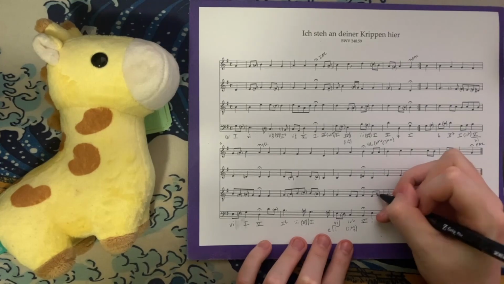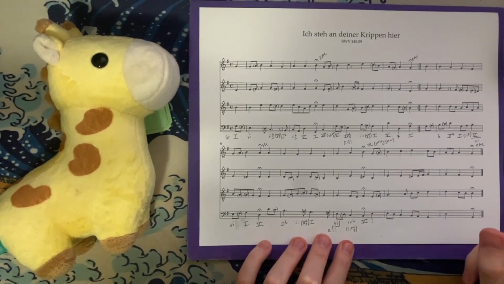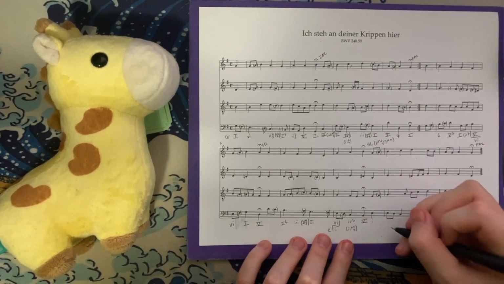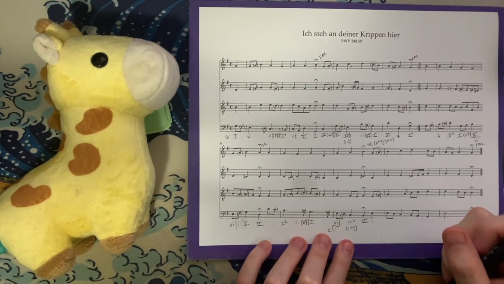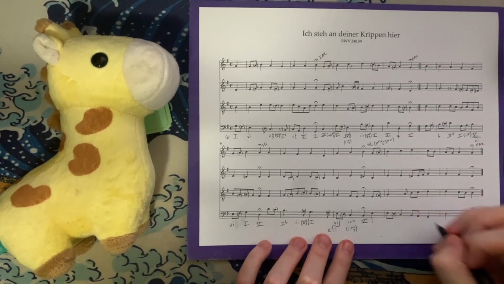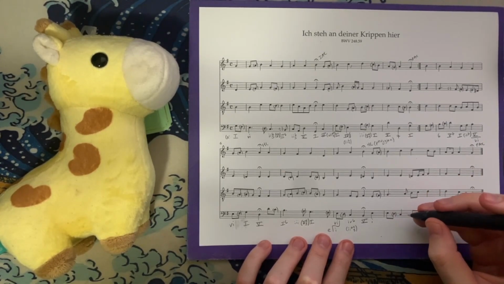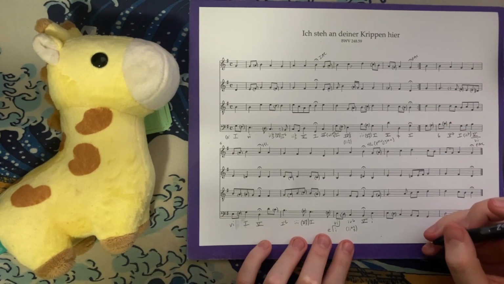It's our tonic triad with some passing tones in the tenor and the melody. And then we get E, G, E, and B, which is another E minor chord in root position, so we don't need to reanalyze it. Then we have a passing 7th in the bass as well before we get C, G, E, and C.